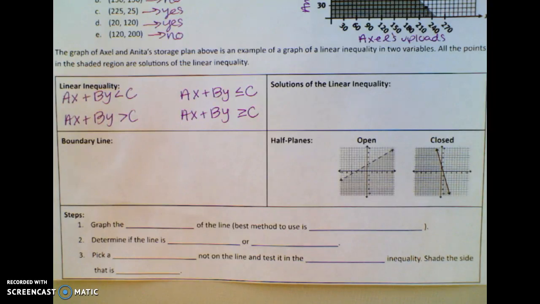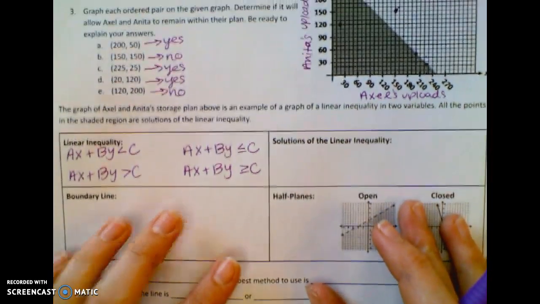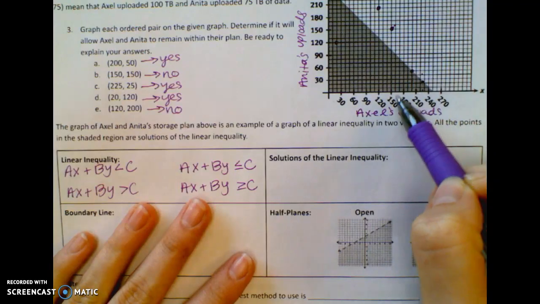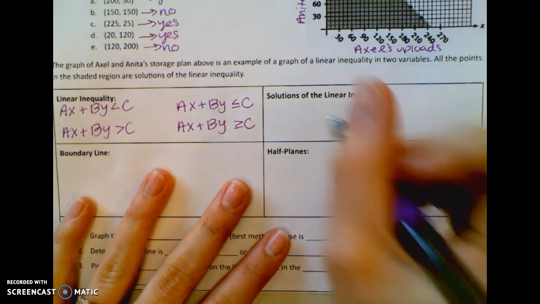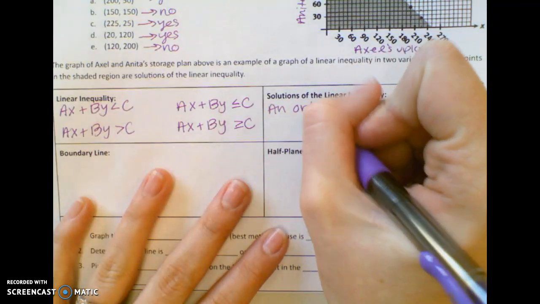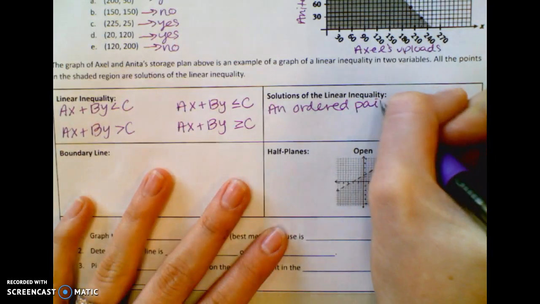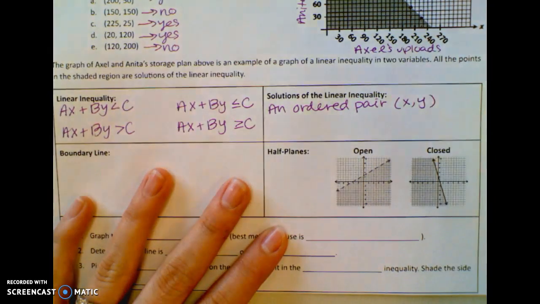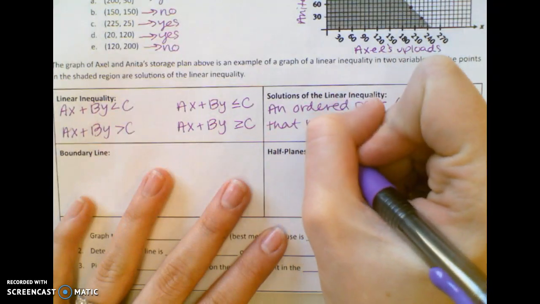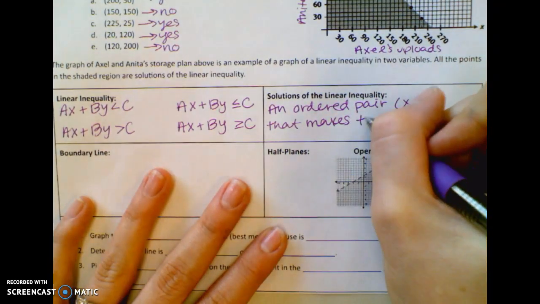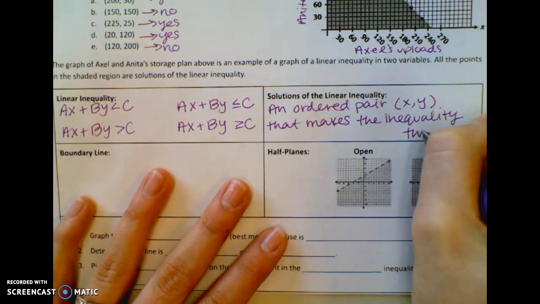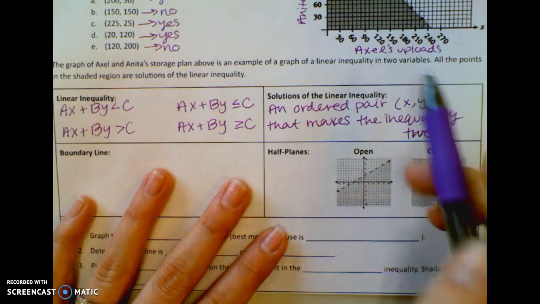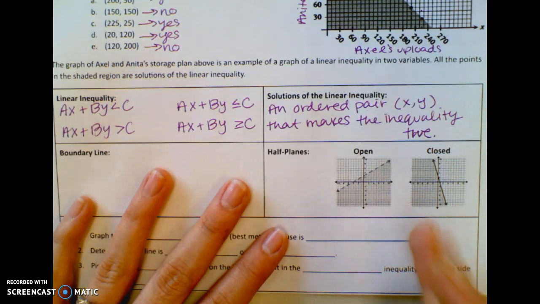Now, what does it look like to have a solution of the linear inequality? What we said with this graph up here is that there are a lot of solutions. It's anything in this shaded region. So a solution of a linear inequality is going to be an ordered pair, (x, y), x comma y in the parentheses, that makes the inequality true. So any ordered pair that makes the inequality true would be anything in the shaded region of the graph.